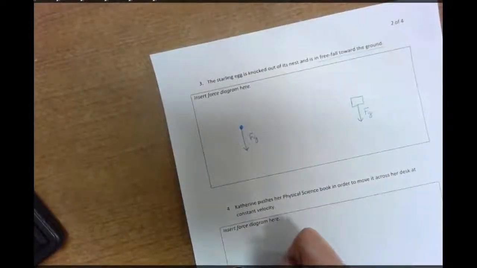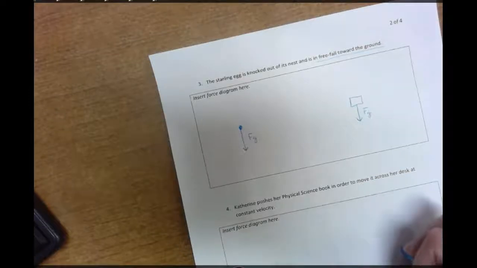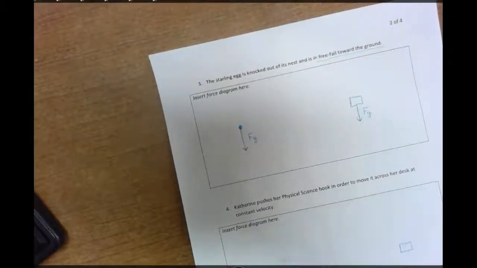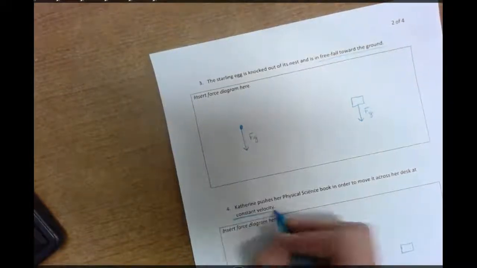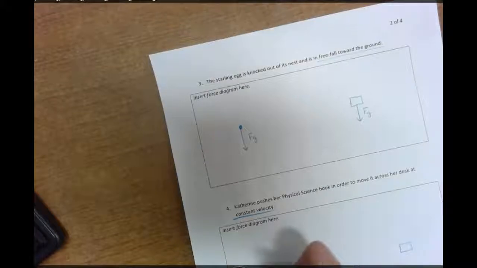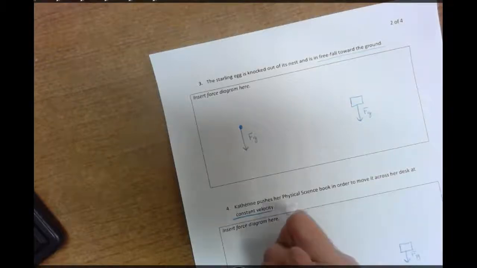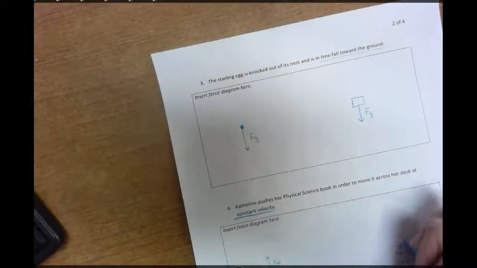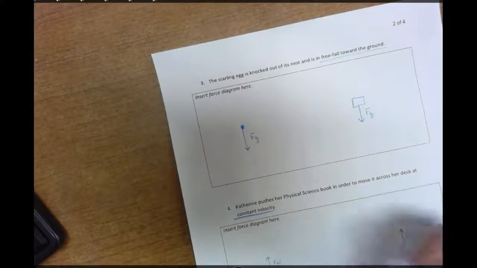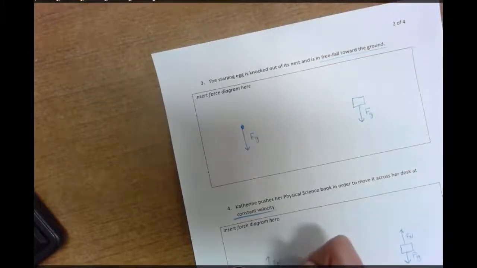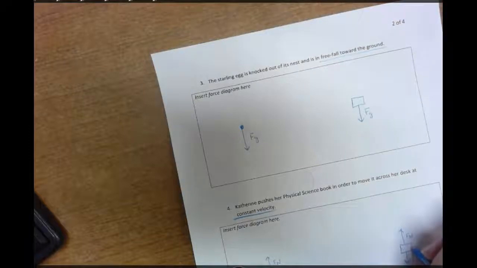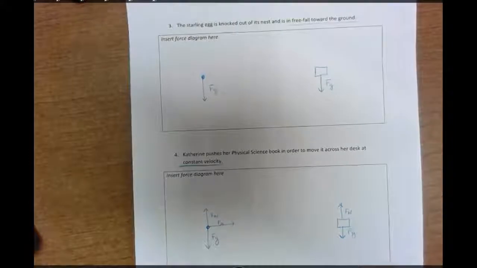All right, Catherine pushes her science book. So we have Catherine's science book. She is moving it across her desk at a constant velocity. So we know that there's gravity, just like in problem 1. And we know that there's a normal force from the desk, just like in problem 1. But now she's pushing, so we can call this force applied or force push, however you want to think about it. You can also think about her pushing it to the left, if that's the way you want to think about it, because it doesn't say which direction.